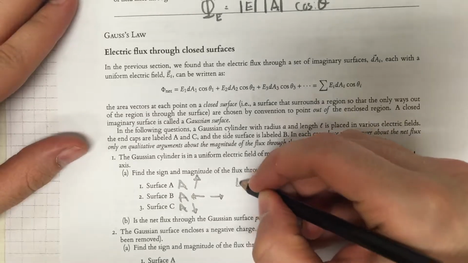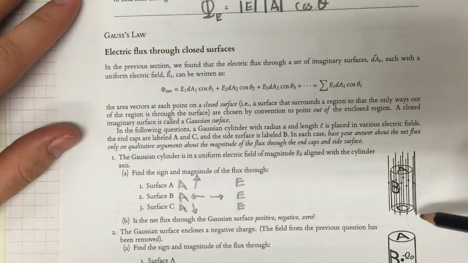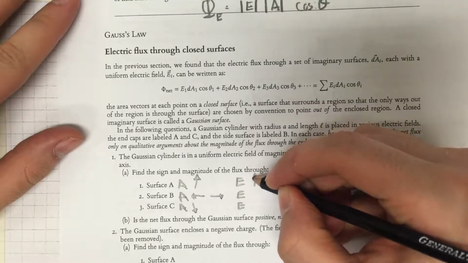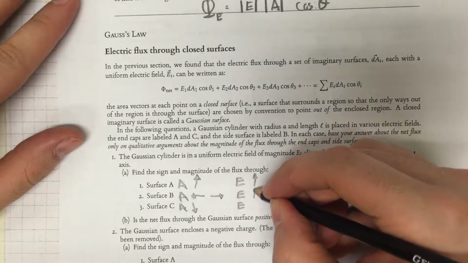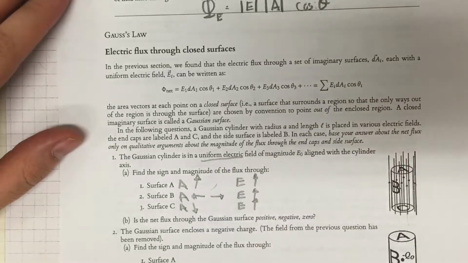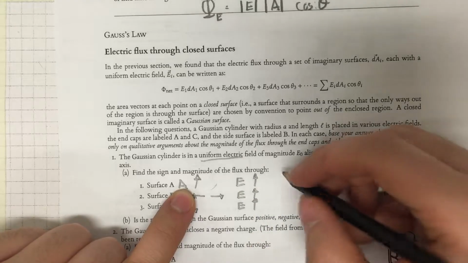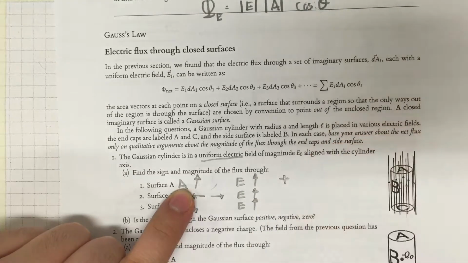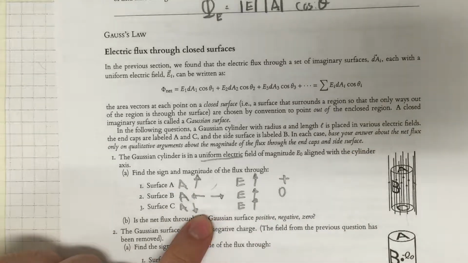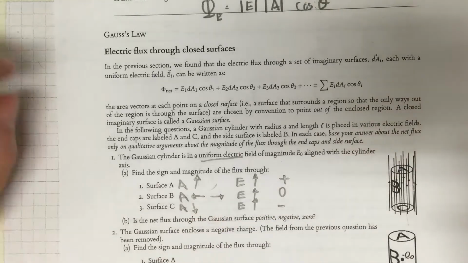Now next, we want to figure out what direction the electric field points. Well, the electric field starts from the bottom and points up. So at surface A, it points up. For surface B, it points up. And for surface C, it points up. Remember, it's a uniform electric field. So if I figure out the flux for surface A, I'd get a positive number. And if I figure out the flux for surface B, I get 0. And if I figure out the flux for surface C, I get negative.